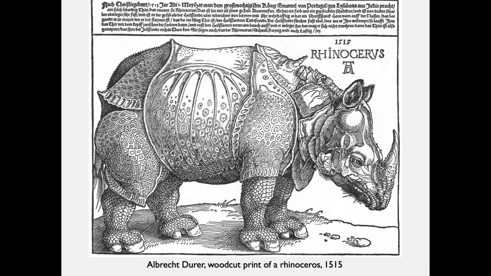All right, and now we're going to talk about printed images. So we were talking about printed text in the form of books, and now we're looking at printed images, and this is Albrecht Dürer, a woodcut print of a rhinoceros from 1515.